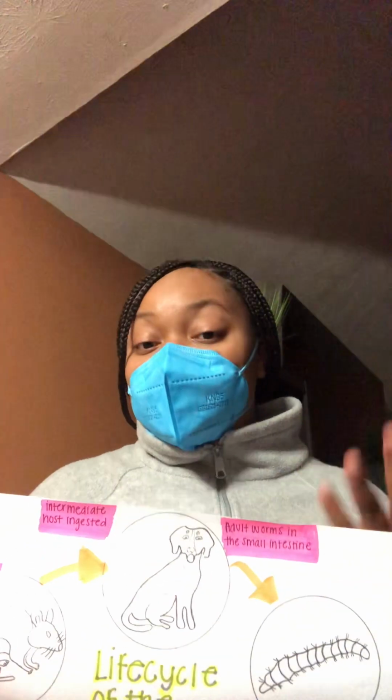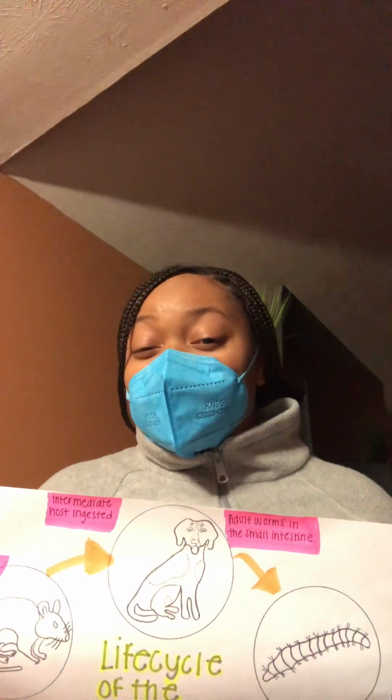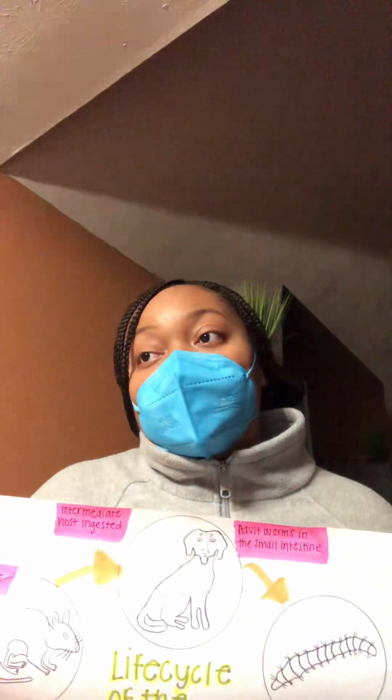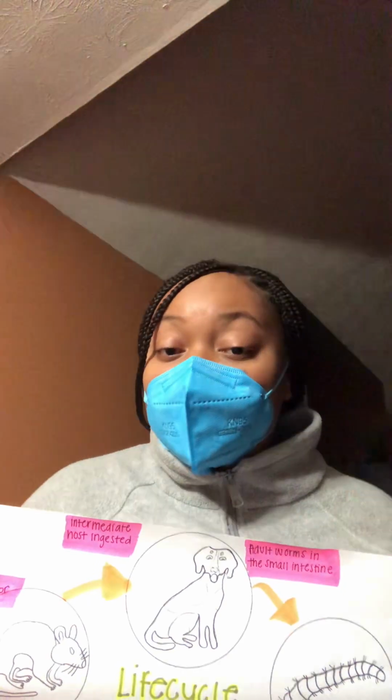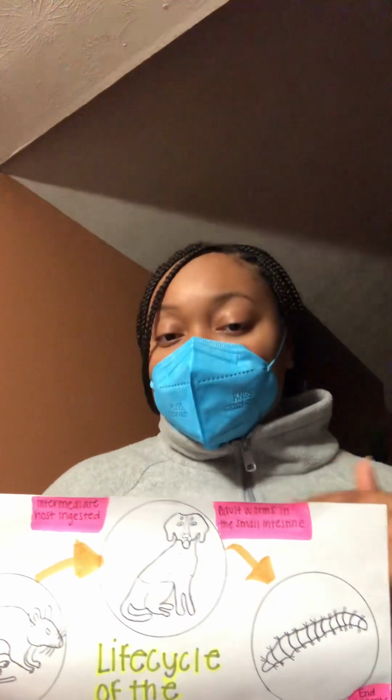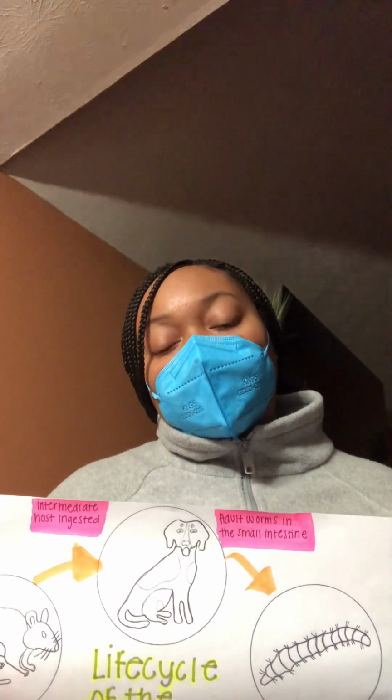Well, the most asked question is how the parasite causes signs and symptoms. Well, from my knowledge in doing research, there are usually no signs until the dog or person is losing weight and the dog is scooting their bottom on the floor or the grass because their bottom is very irritated from the worm passings.